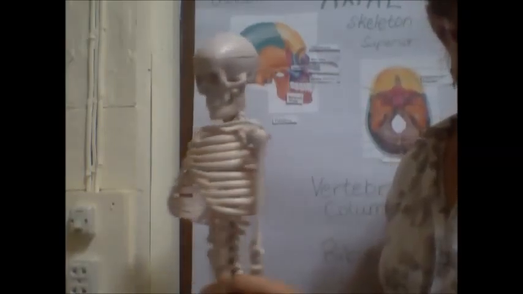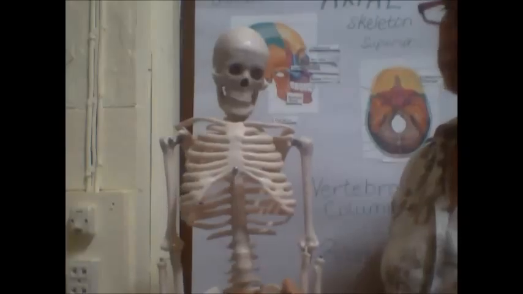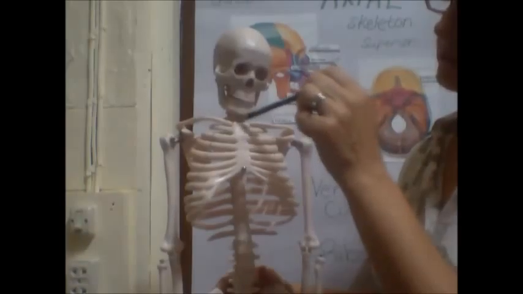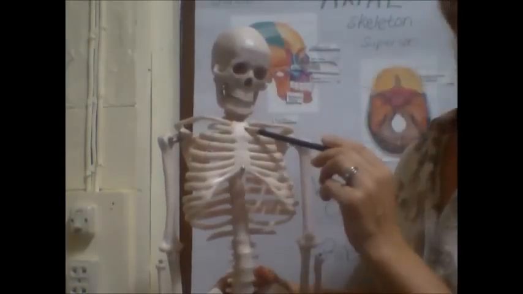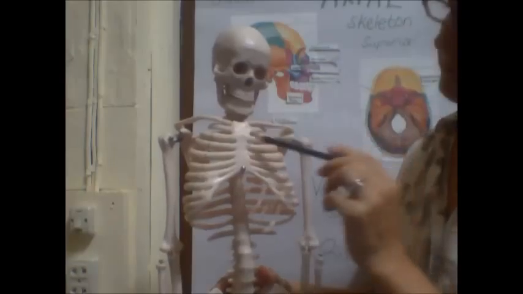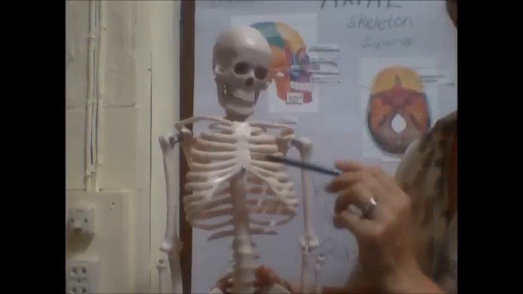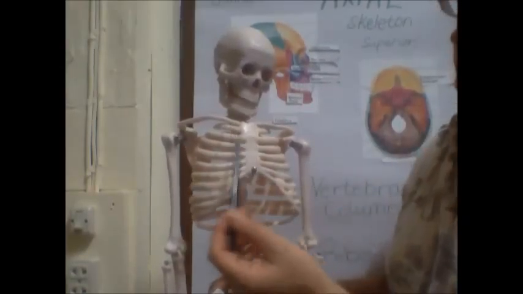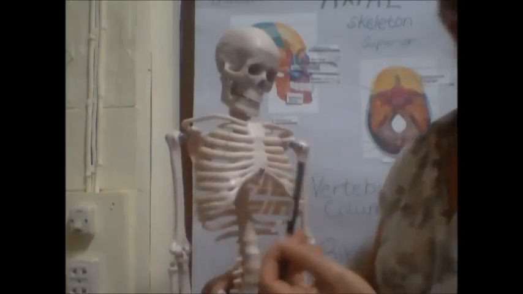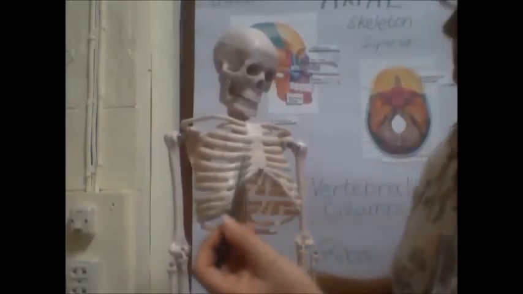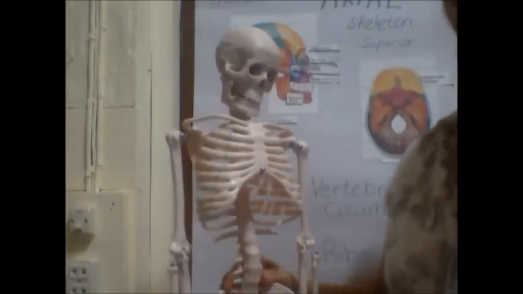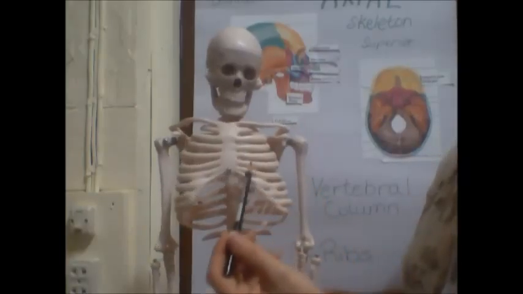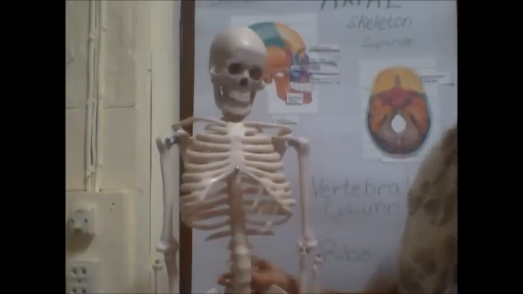Now we're going to move on to the sternum. And the sternum contains the jugular notch and the manubrium, the body, and the xiphoid process. Then we have the ribs. So we have the true ribs, which are also known as the vertebrosternal ribs, and they are ribs 1 through 7. And we have the vertebrochondral ribs, which are also known as the false ribs, 8 through 10.